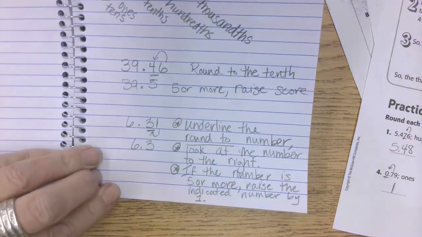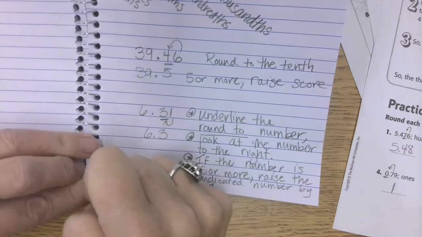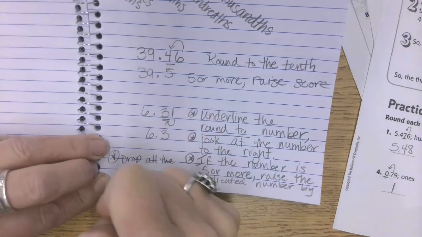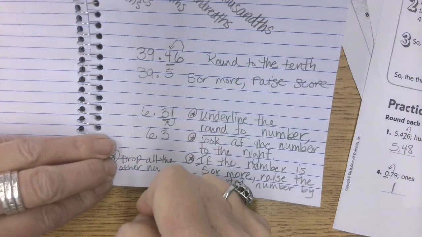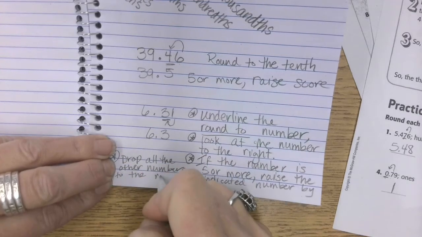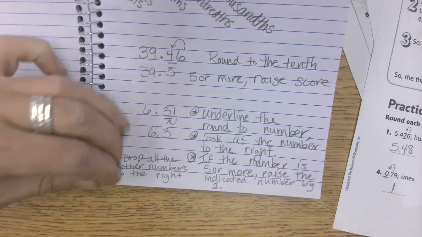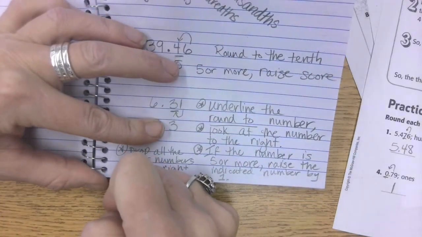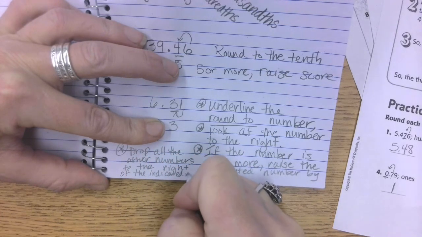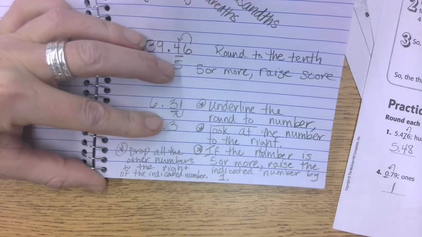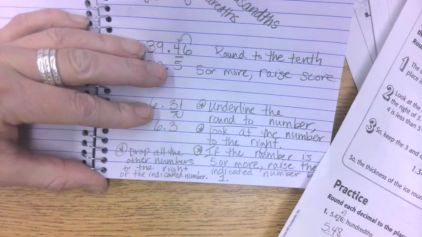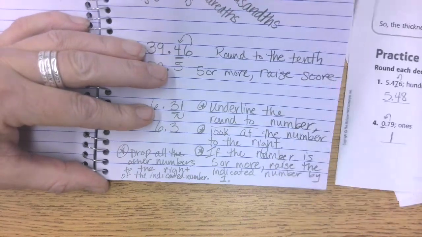I ran out of room, and I want to write one more thing, so I'm going to put it over here: drop all the other numbers to the right of the indicated number. Sorry, I'm adding on. As long as you follow what we were doing over here on this other page, our homework page, you will be fine. Let us know if you need help.